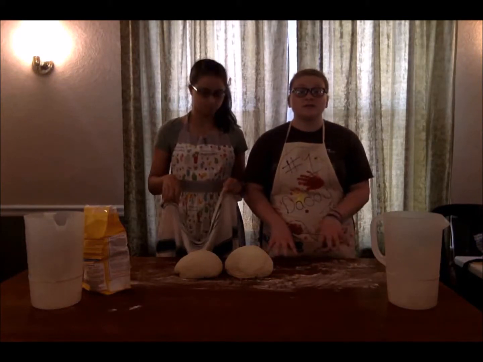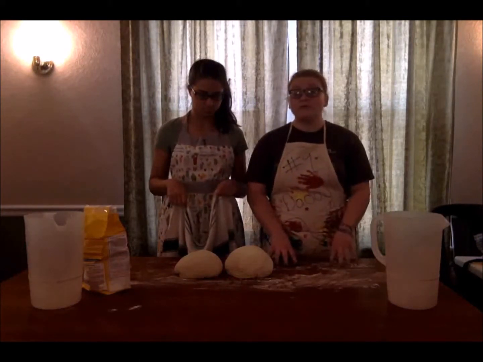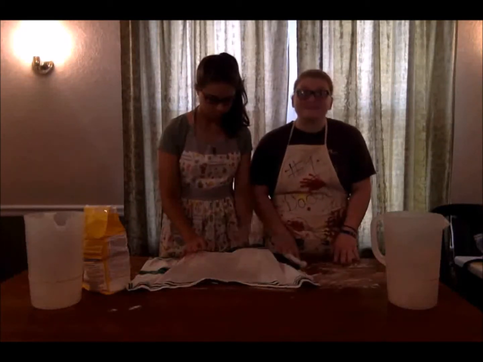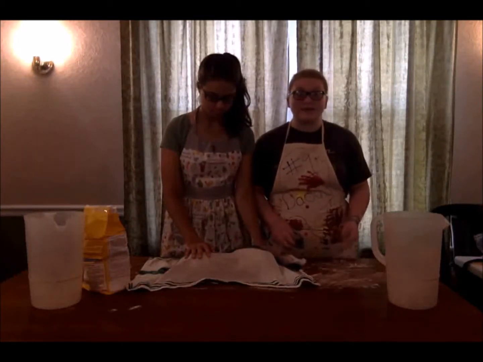So now we're going to rest our doughs one more time. We're going to cover them in a warm, damp cloth. Remember any reasons why this would be important? That's right, yeast is a microscopic organism. It does its work best in moist, warm environments.